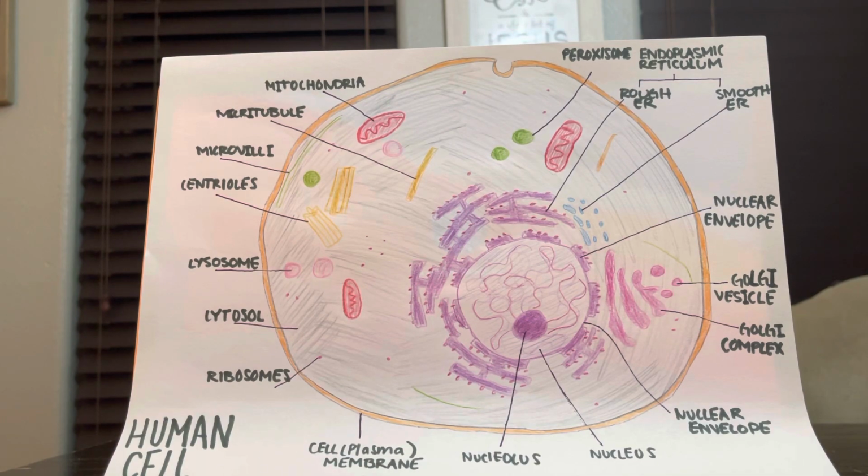And lastly, we have peroxisomes. They resemble lysosomes but are not produced by the Golgi complex. They detoxify cells by producing hydrogen peroxide. So this is going to be our human cell and all of its organelles.